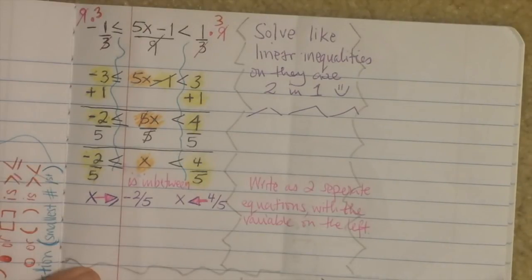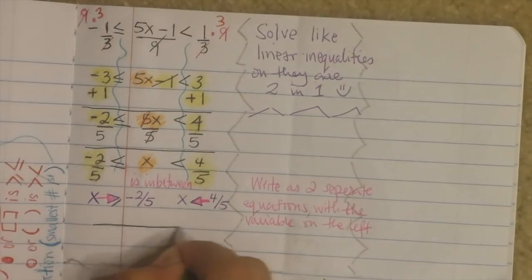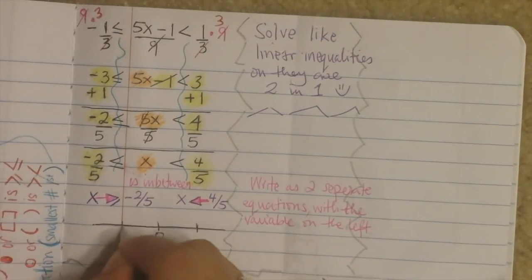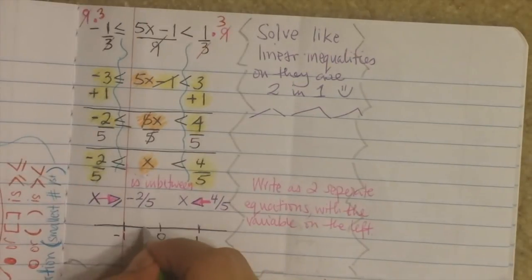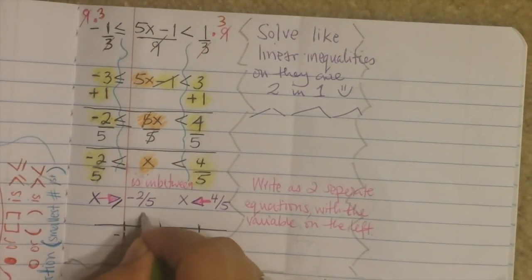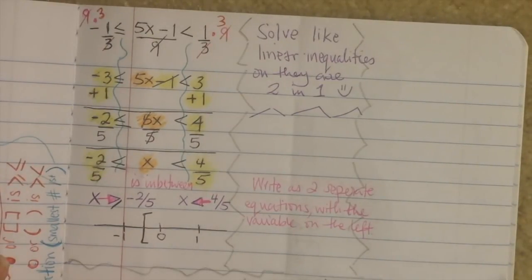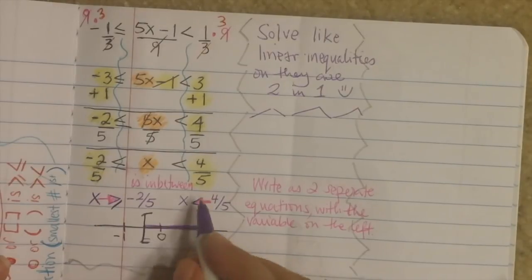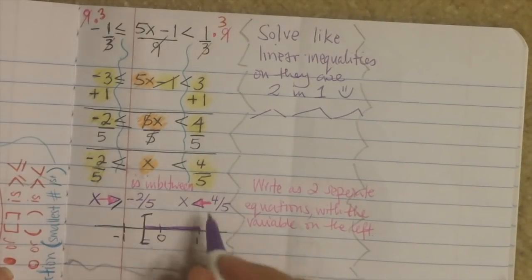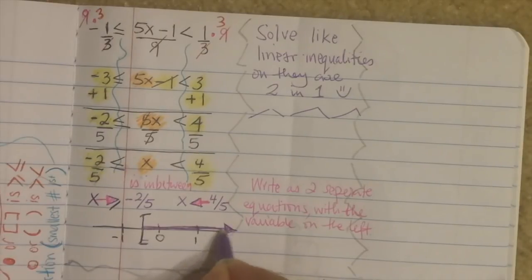Then we're going to graph it, on one graph. So negative 2 over 5. I'm going to make it out of tenths so that I can understand where it's going. That's 4 over 10, so it's almost halfway. And it's a closed bracket because it has an equal to. 4/5, that's like 8/10, so it's going to be closer to 1. And that's going to be an open parenthesis because it's not equal to.